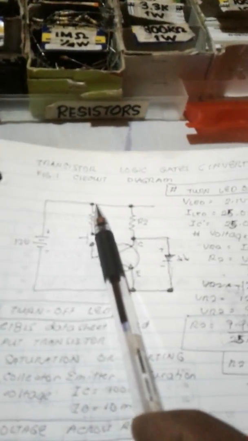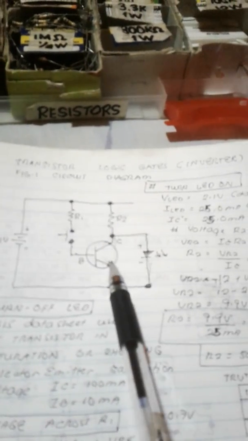So 12 volts minus the voltage drop here minus the voltage drop here, we have a voltage here of 11.3 volts. From Ohm's law again, voltage is equal to current times resistance. So resistance 1 is equal to 11.3 calculated here divided by 10 milliamperes. The 10 milliamperes is from the data sheet here.